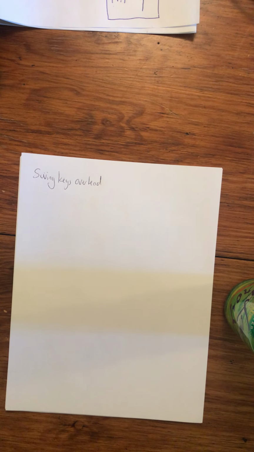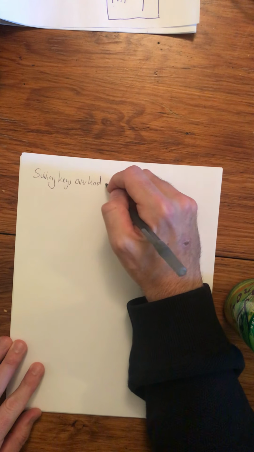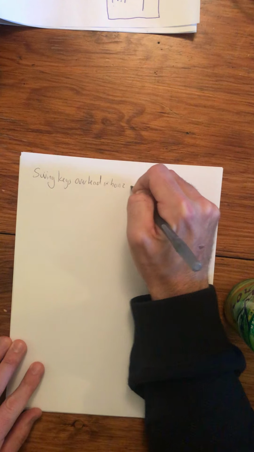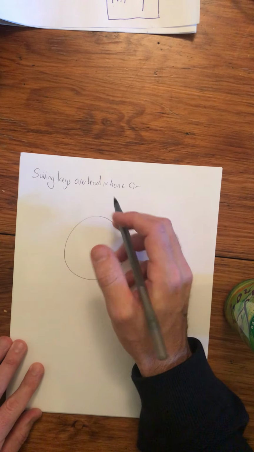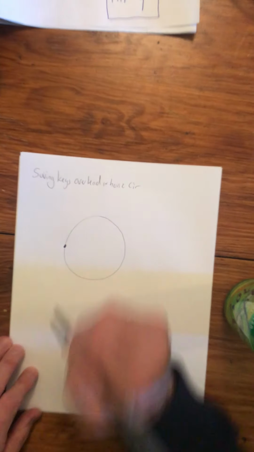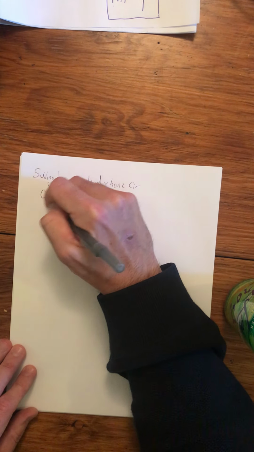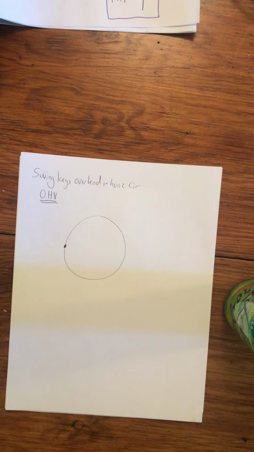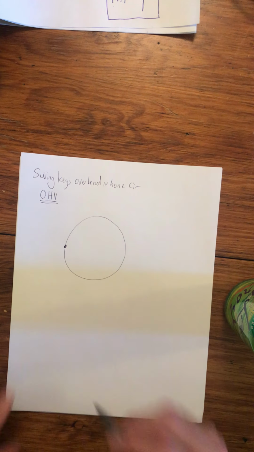We need to draw some pictures, right? So here, if I'm swinging keys overhead in a horizontal circle, I'm just going to draw the keys at one instant. So like, let's say there, right? This would be an overhead view. And I'm going to label my view, because usually what we're doing is something called a side view. I'll show you what this looks like from the side view right now.